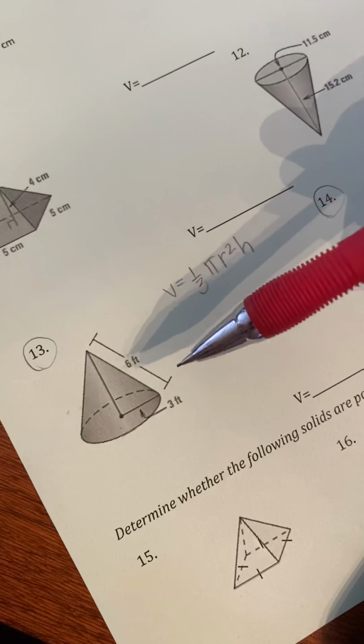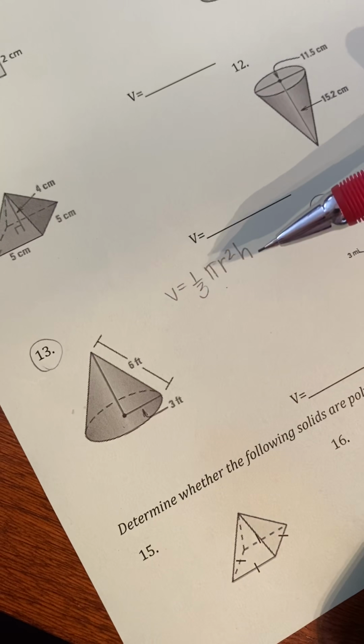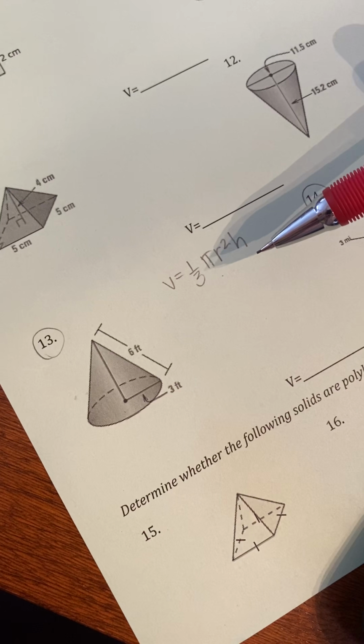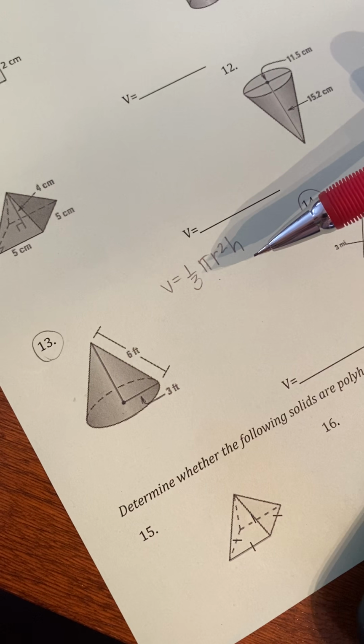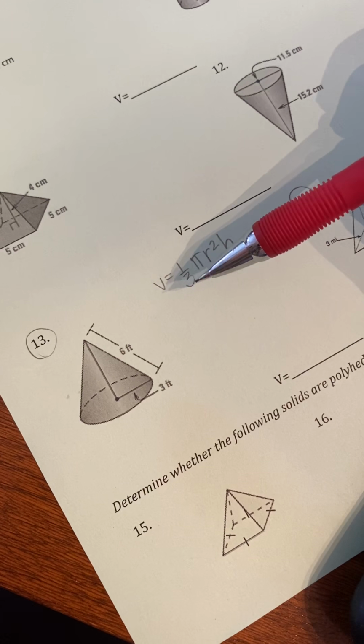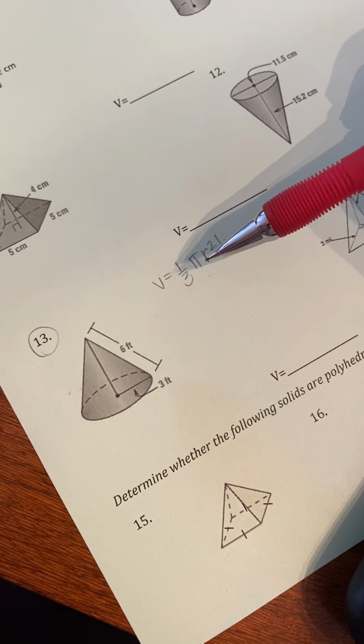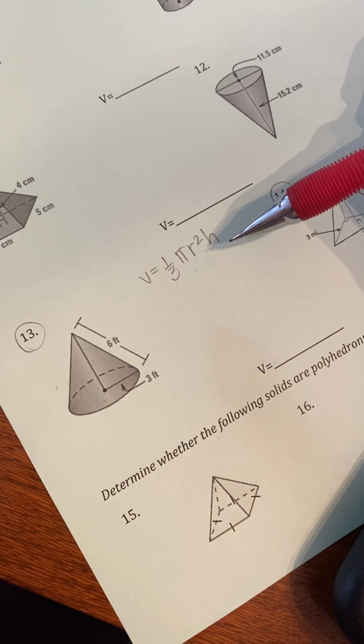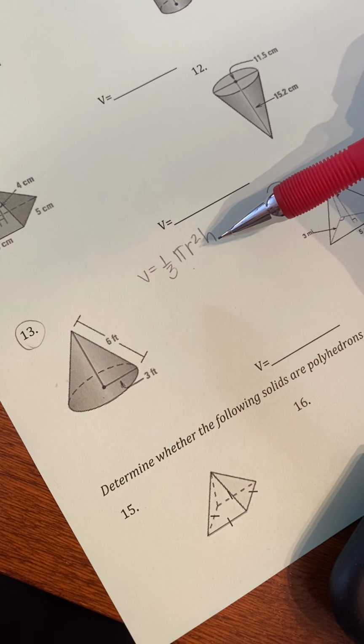All right, number 13 is asking for the volume of a cone. So you can see right here that I have the formula written down. The formula for the volume of a cone is 1/3 pi r squared h. So we have 1/3, we have pi, we need to know the radius. So if you look at the cone, we do know the radius. And then the final thing we need to know is the height.